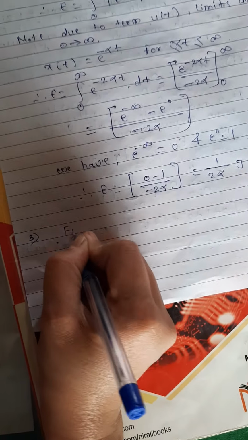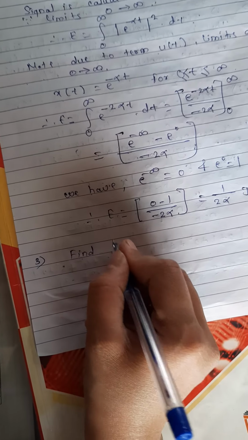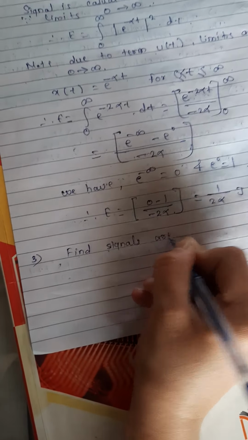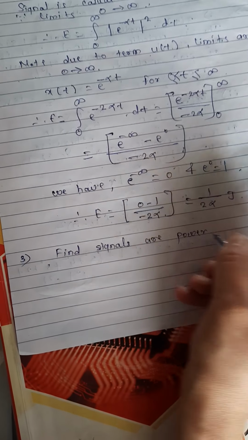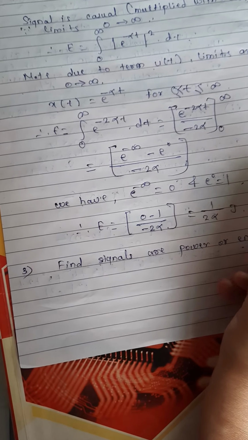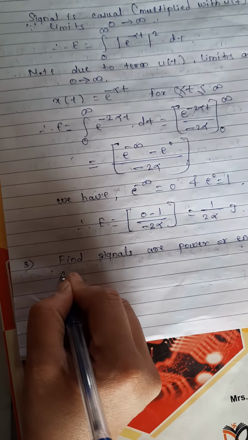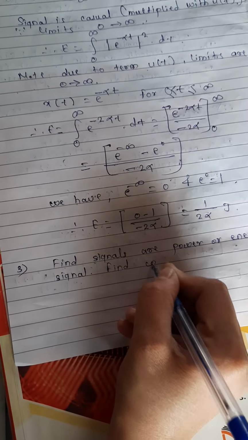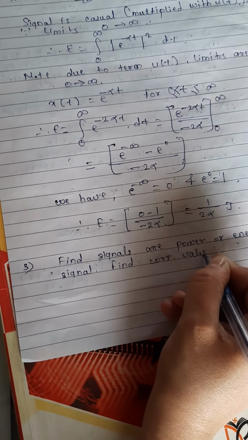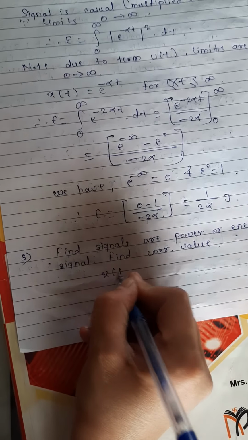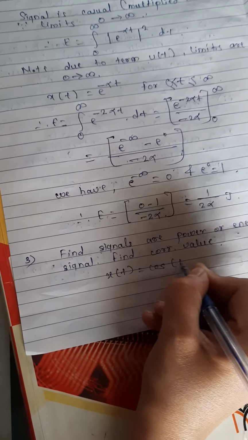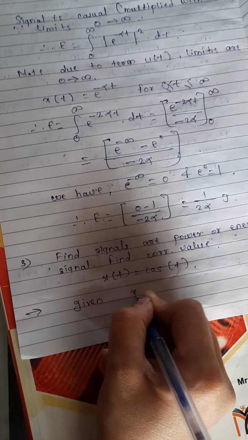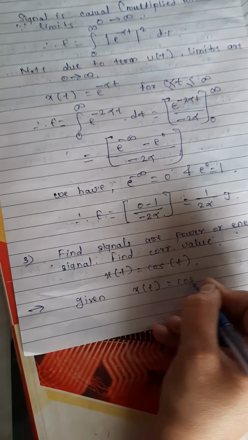So we write here find whether the signals are power signal or energy signal, and find the corresponding value. So the signal is x of t is equal to cos of t. So we write here given x of t is equal to cos t.